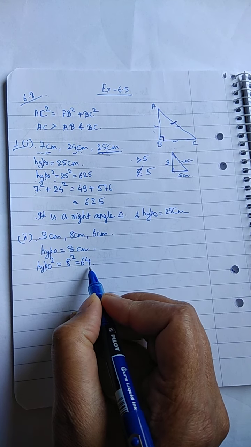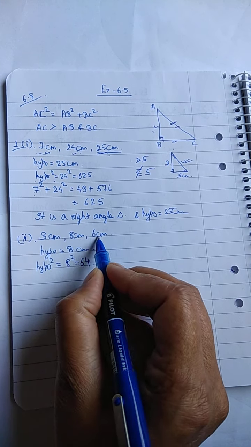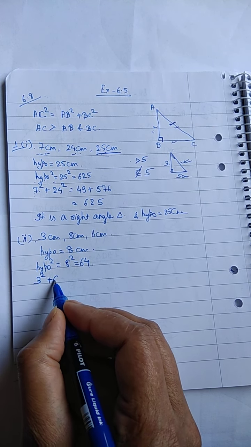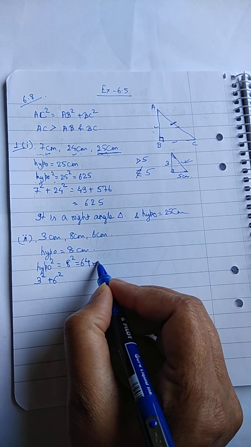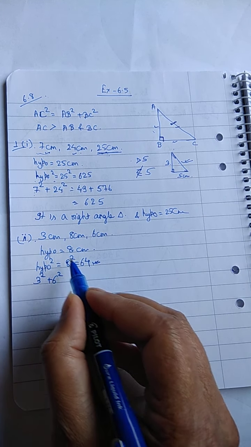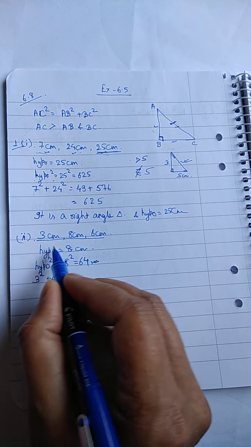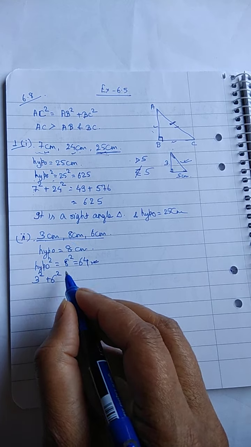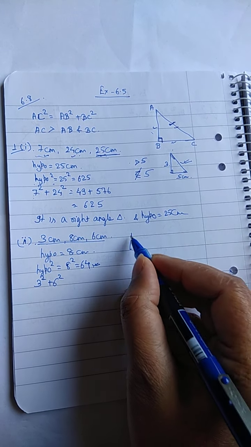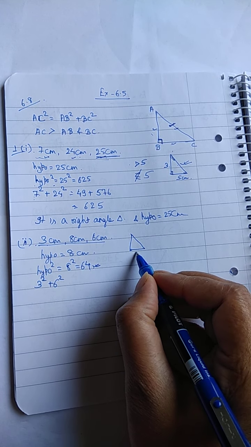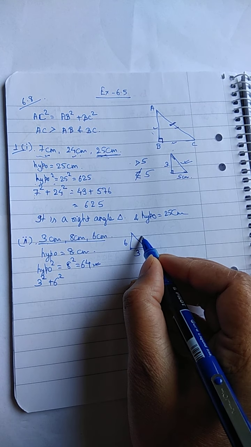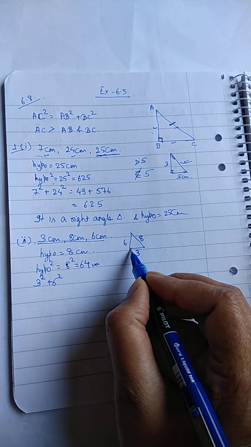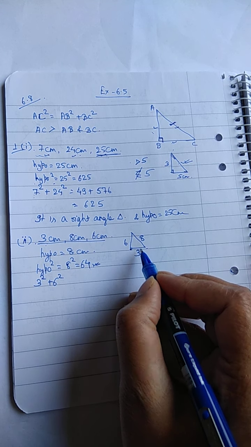So 64 should equal the sum of the other two sides' squares, means we have to find 3 square plus 6 square. If this equals 64, we can say this is a right angle triangle, and these can be the lengths of the sides: 3, 6 and 8.